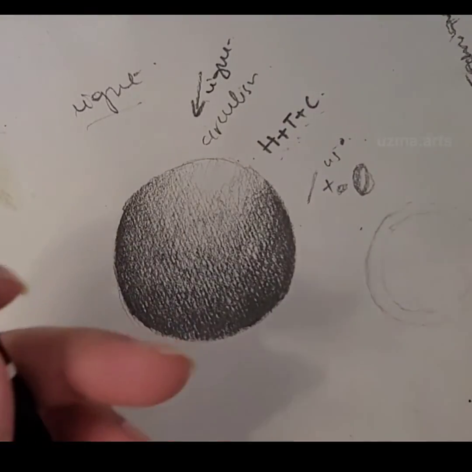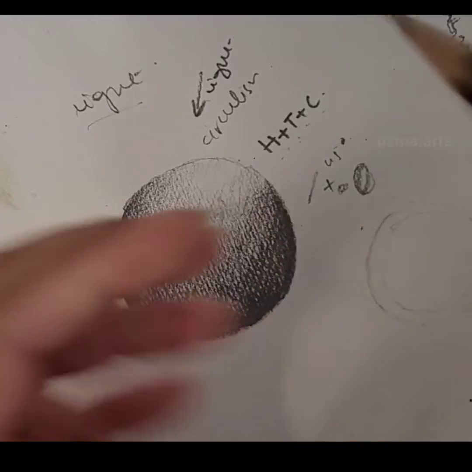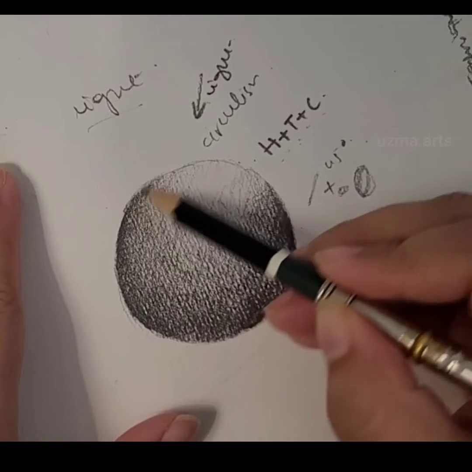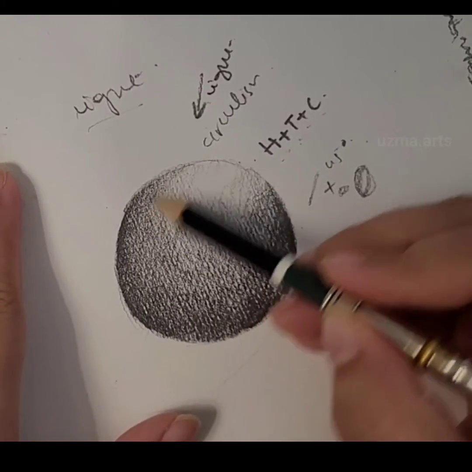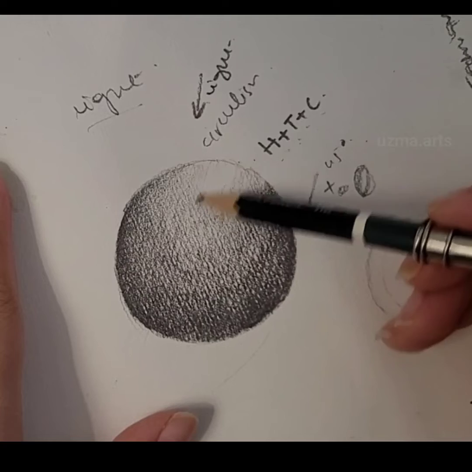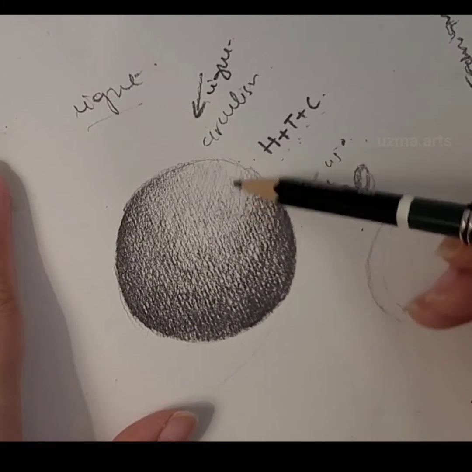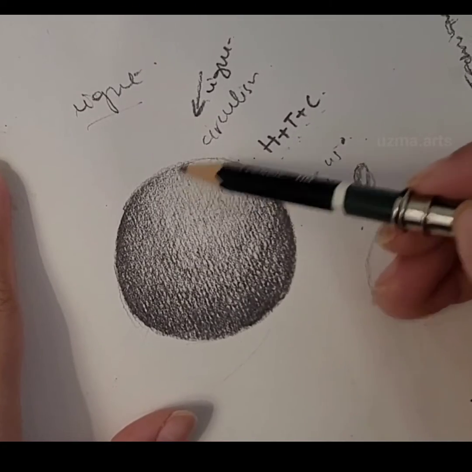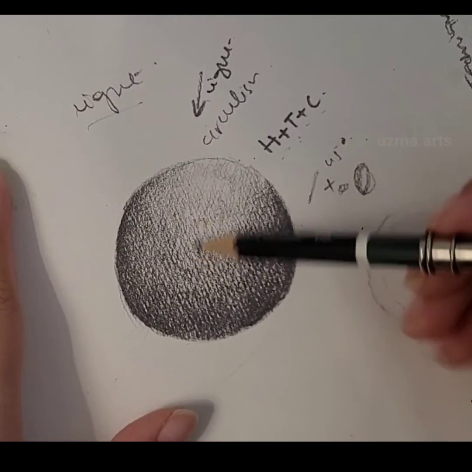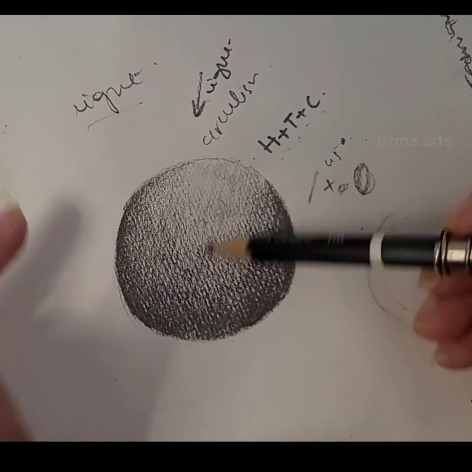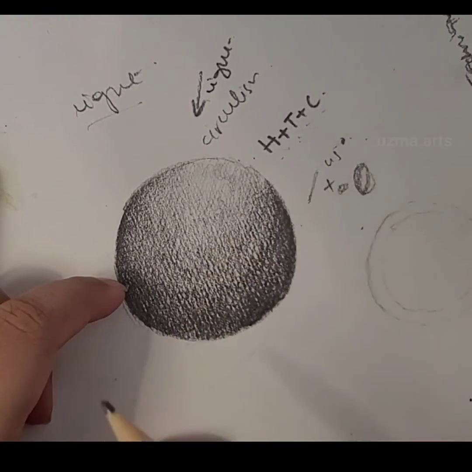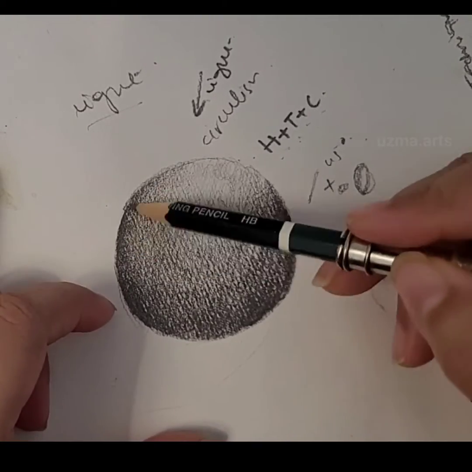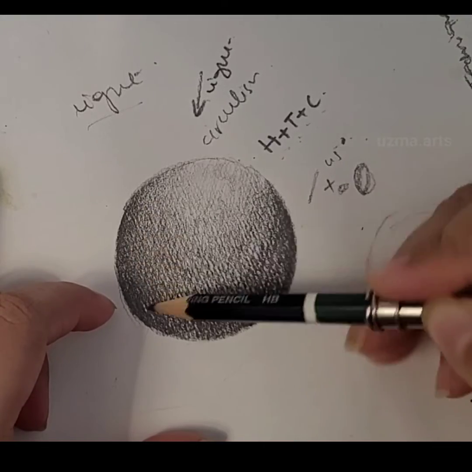Okay, I have changed my pencil to HB. Now I'm going to add some shading on the upper side where light strikes. So we have to use a very light pencil to show light. And I'm using HB here to make you understand that you have to use an HB pencil on the lighter side of the ball and a dark pencil on the darker side of the ball.